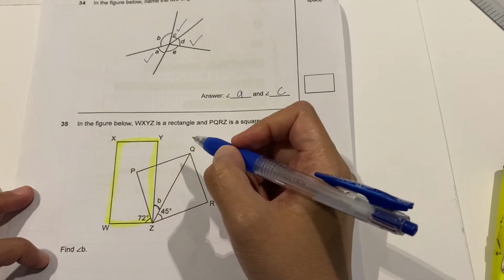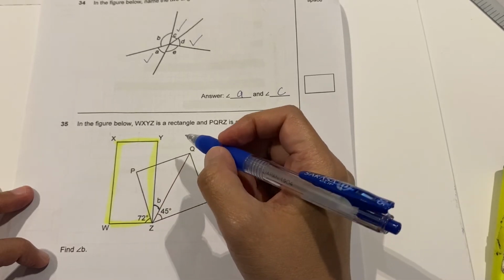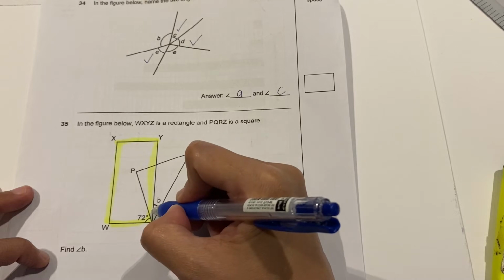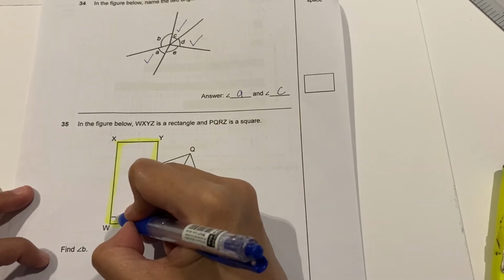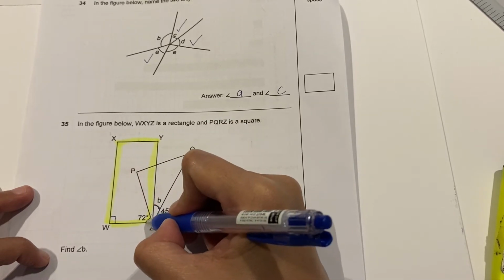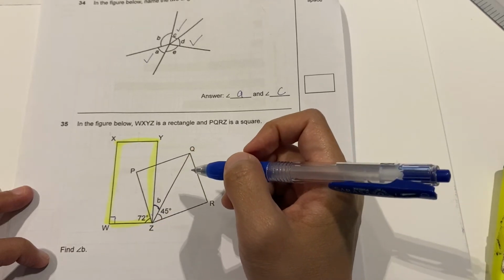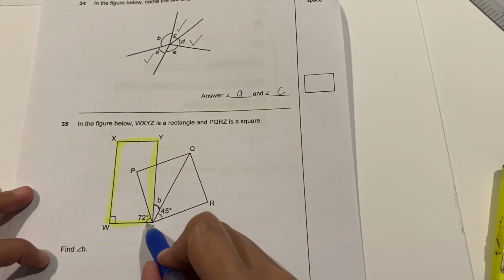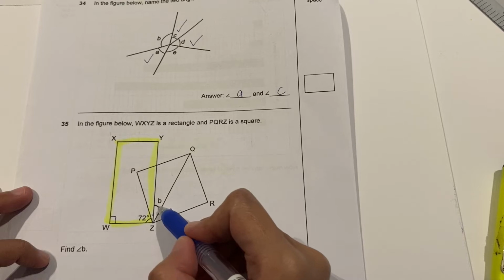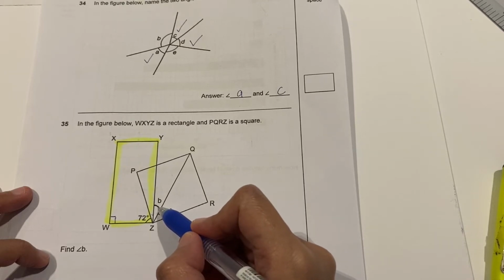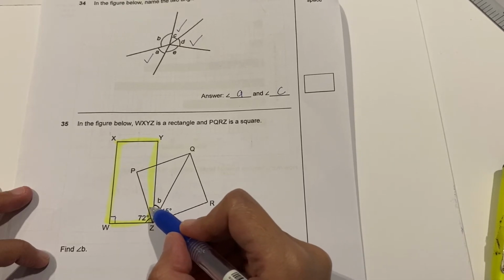Properties of the rectangle and the square: the corners are right angles, so that's 90 degrees. In this case, how do you find this angle here? That's angle B. You have to find this angle first.